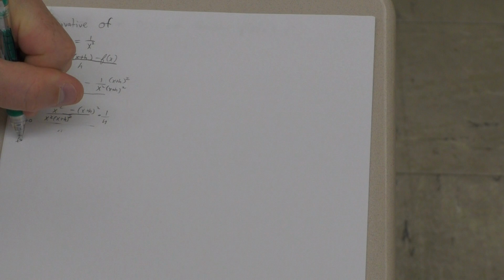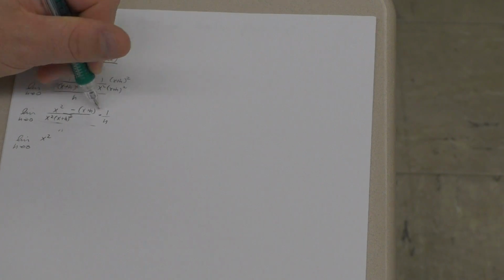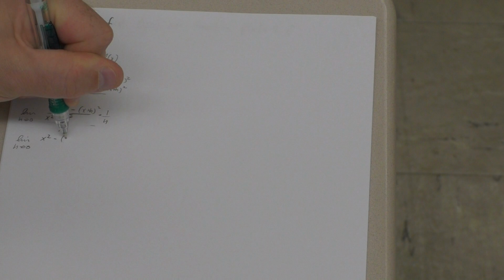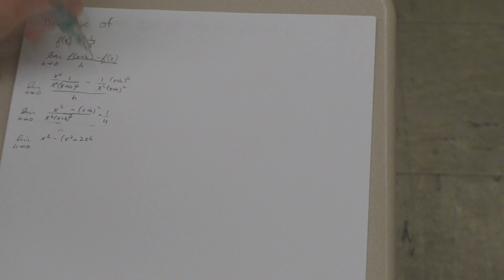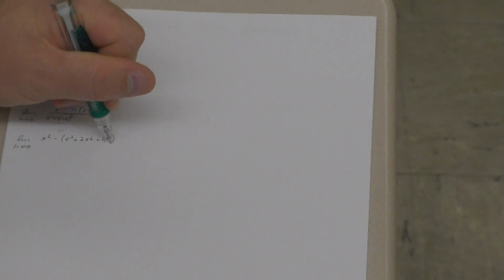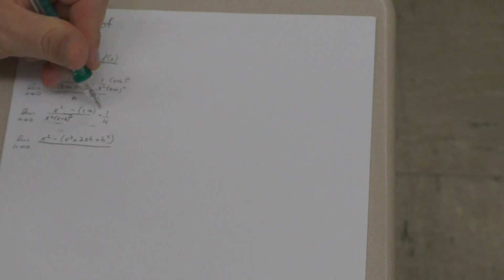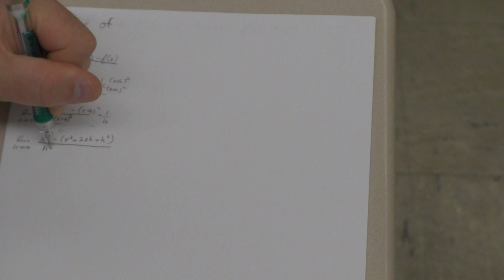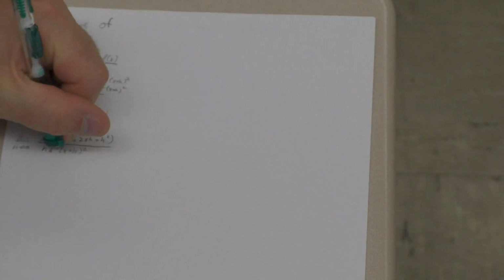So let me go ahead and simplify this just a little bit more. Have x squared, going to multiply x plus h times x plus h, which will give me minus x squared plus 2xh plus h squared, okay? Didn't show you guys the work on that, but I'm just multiplying x plus h times x plus h. Then I have h, x squared, x plus h squared, okay? Distribute the negative in here, so it's going to change the signs. So everything will be minus.